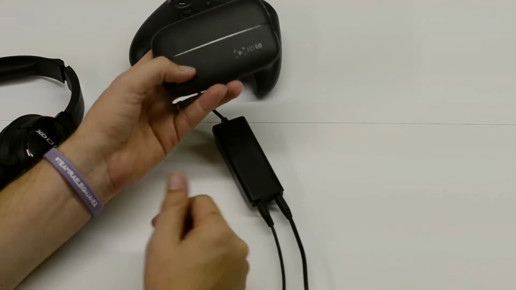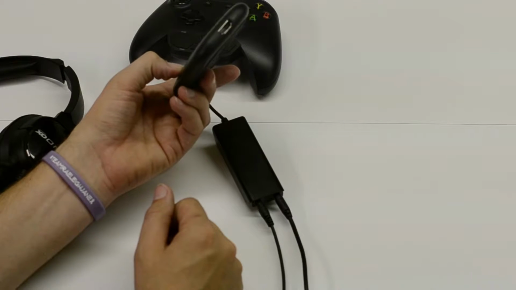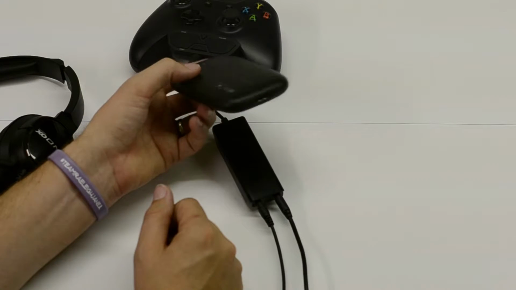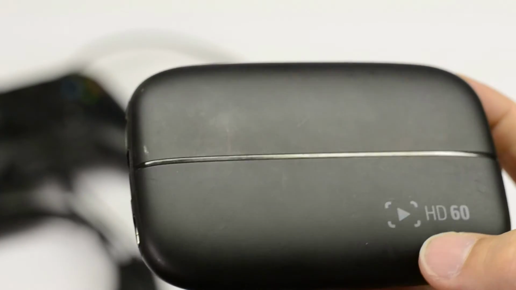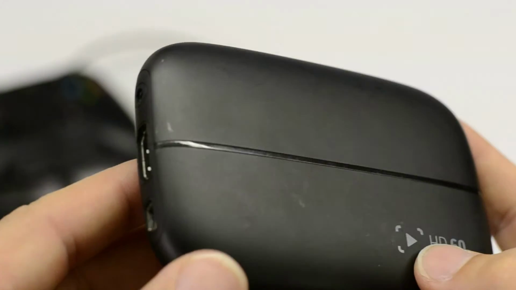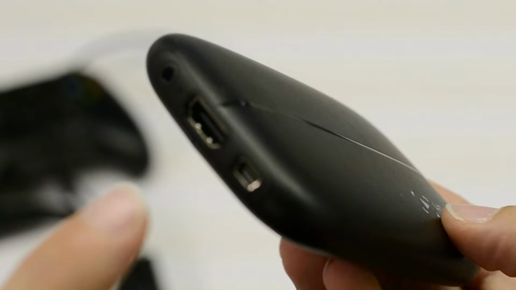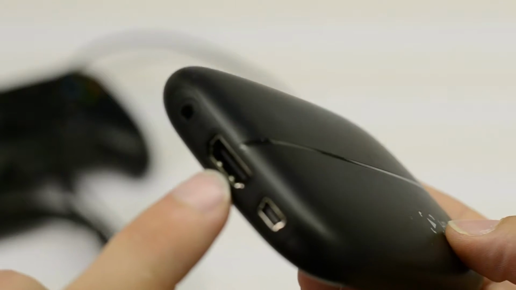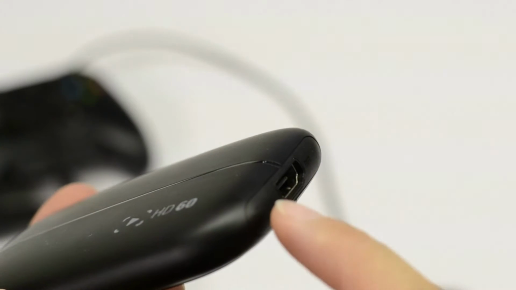If you plan on just using the Elgato software, you can also do it this way. You can plug the end that we just had into the analog audio, and that way your headset and everything will be routed through and be put into your Elgato software.